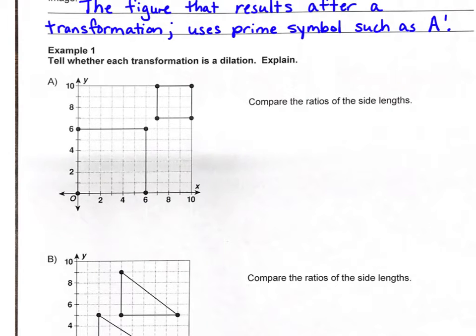Example 1, tell whether each transformation is a dilation, and then explain. So I'm going to start by noting these two figures. I'm going to go ahead and label the points.